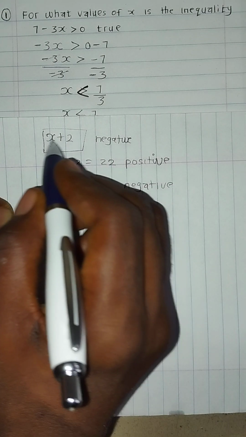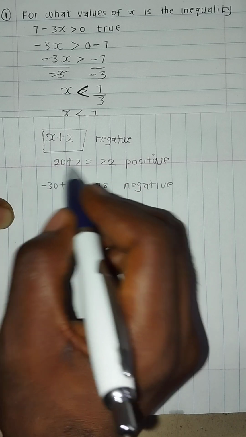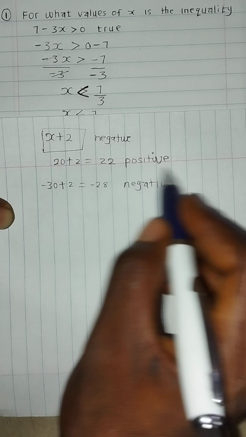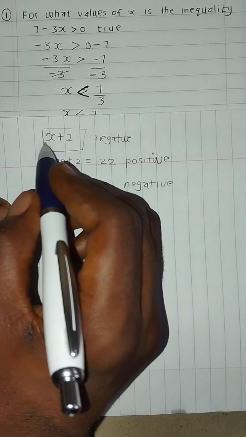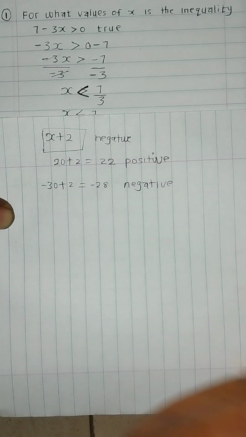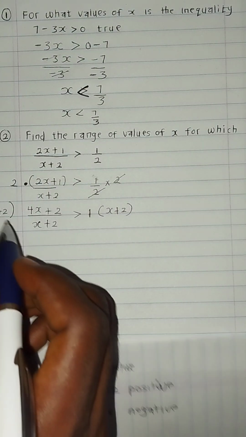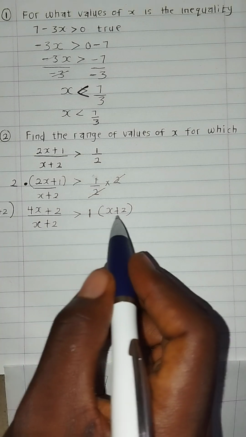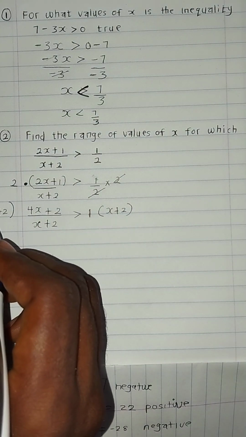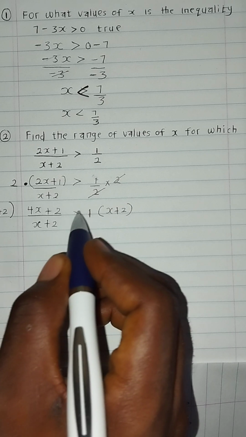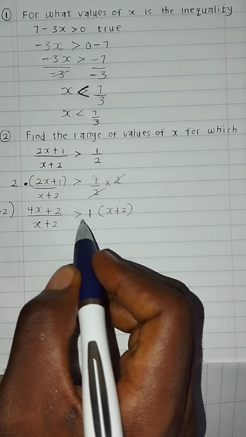It can only be positive if all the values of x are positive. If you pick any positive value of x, then x plus 2 will be positive. But if you pick negative values of x, x plus 2 will be negative. So that is why it is very wrong to multiply both sides by x plus 2. If you multiply both sides by x plus 2, that means we have to change our greater than sign to what? A less than sign, isn't it?